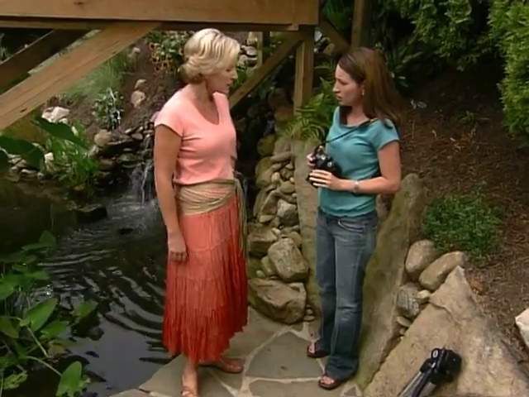Let's start our first lesson by learning about creating cool effects with water, just by adjusting the shutter speed on your camera.